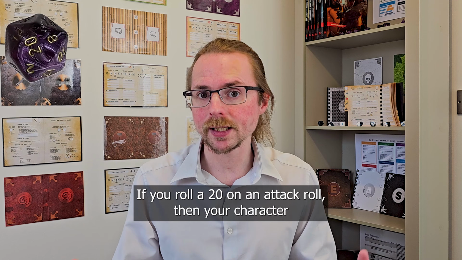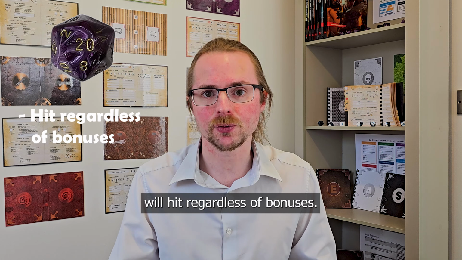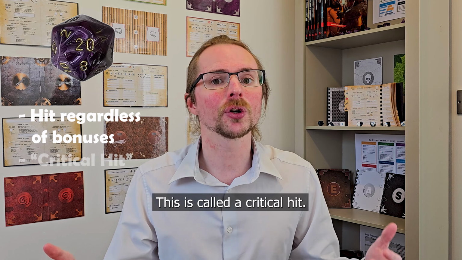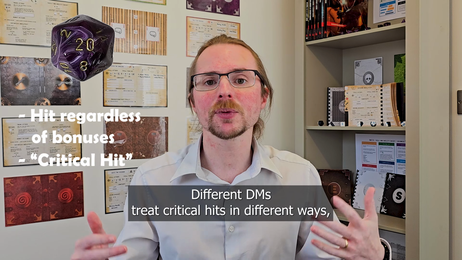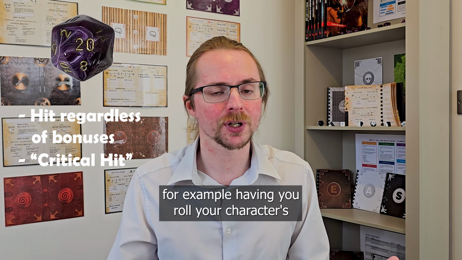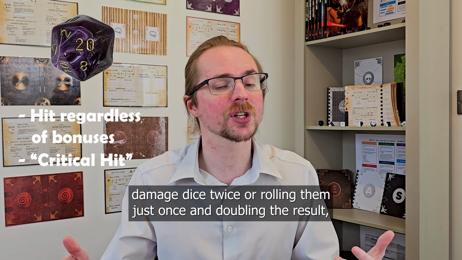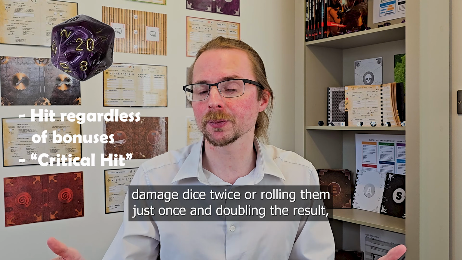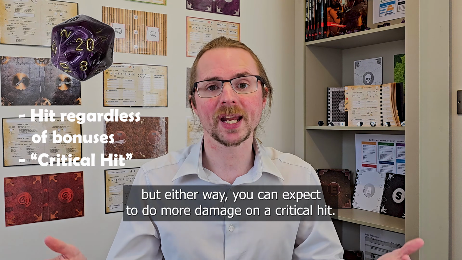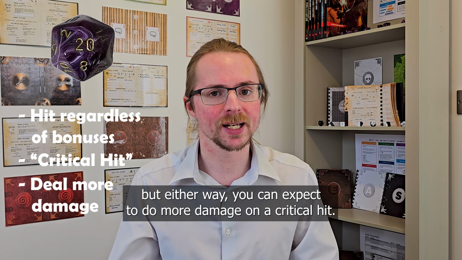If you roll a 20 on an attack roll, then your character will hit regardless of bonuses. This is called a critical hit. Different DMs treat critical hits in different ways, for example having you roll your character's damage dice twice, or rolling them just once but doubling the result. But either way you can expect to do more damage on a critical hit.